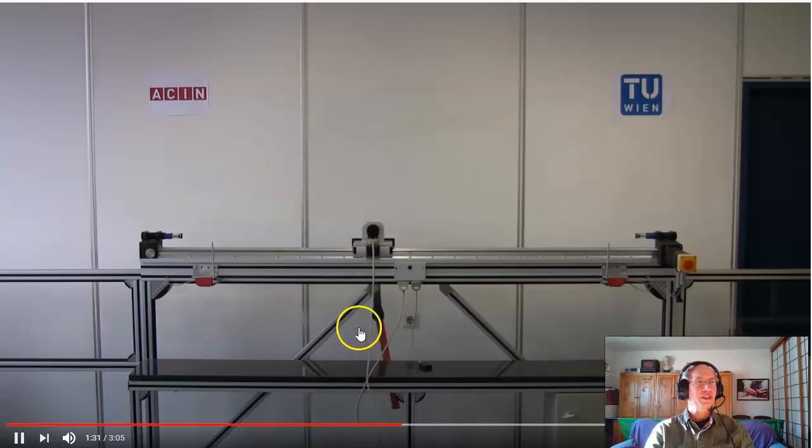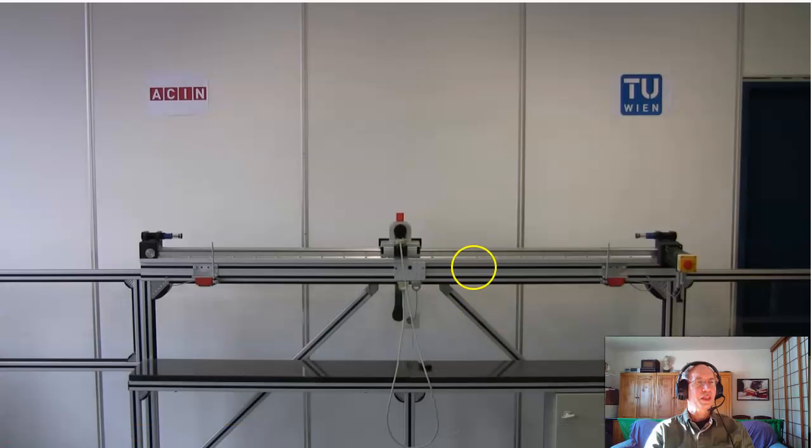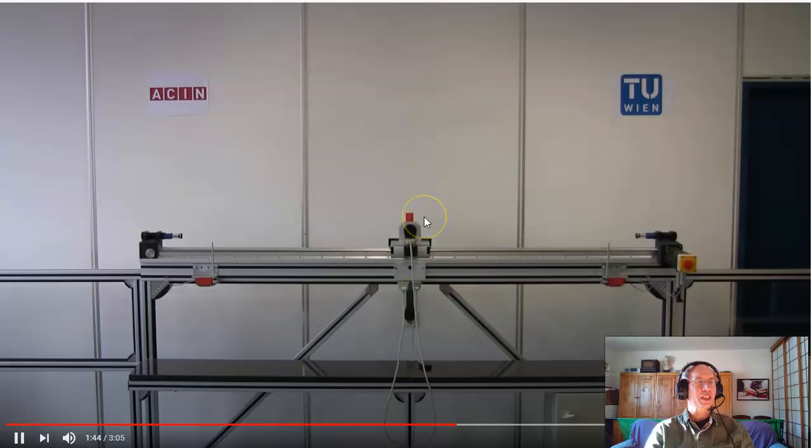And these are the step responses. In this orientation, one link down, one link up. I'll give a step input, tell it to go left. Okay, tell it to go right. Coming back left.